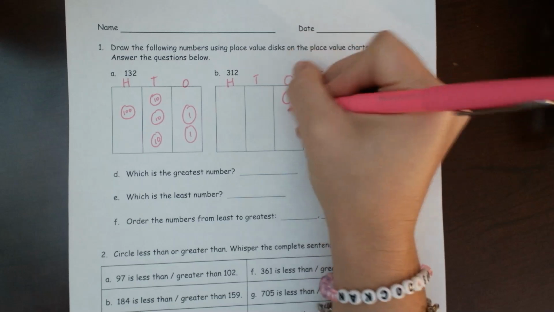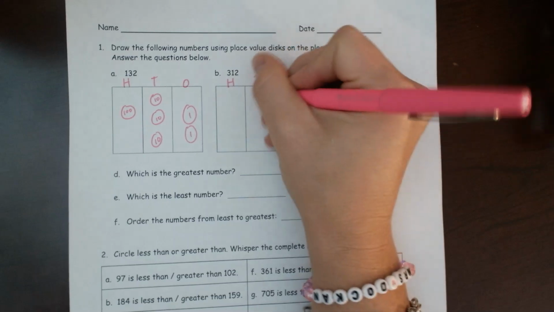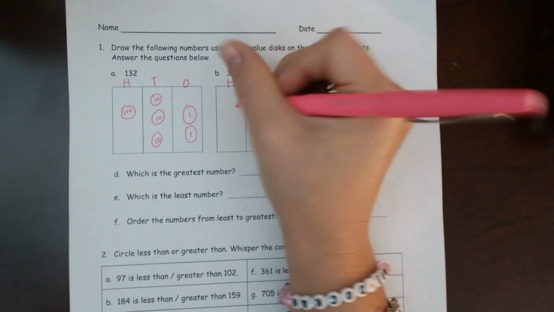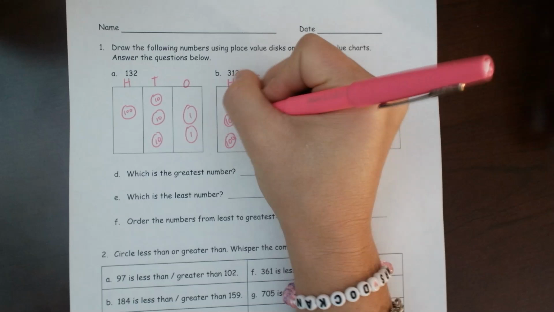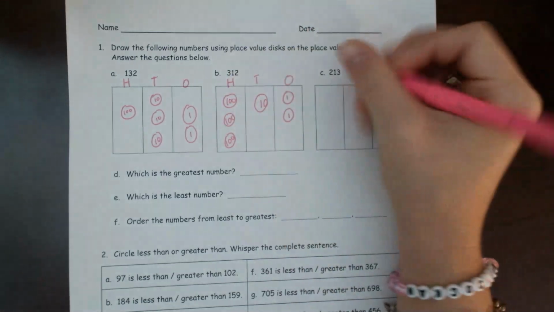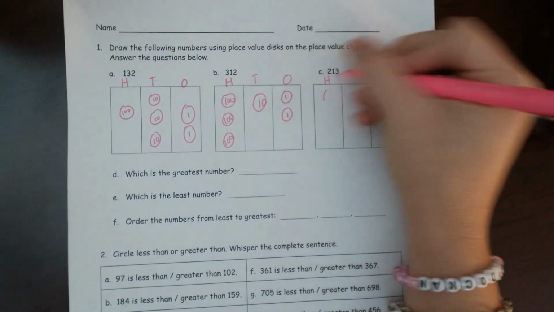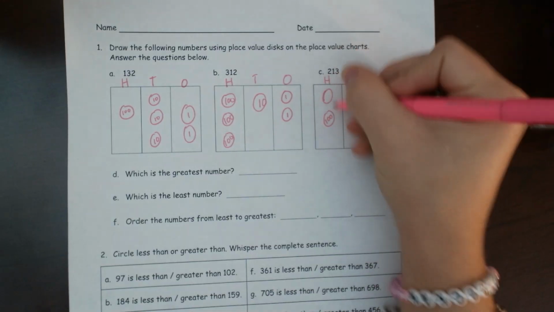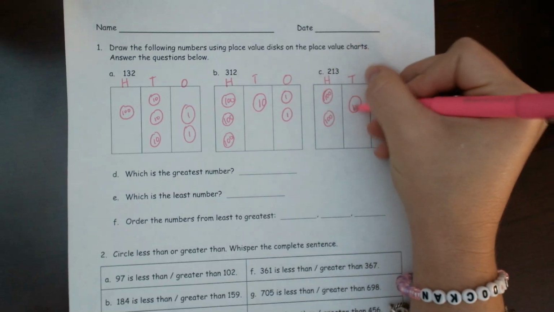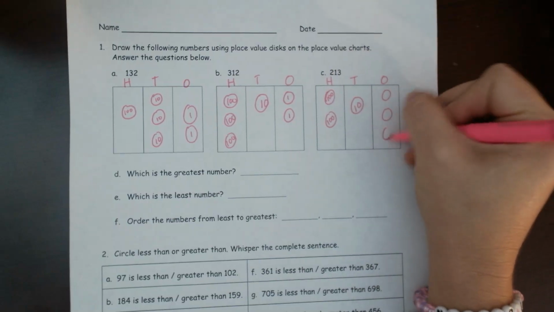So I have 2 ones, I have 1 ten, and I have 3 hundreds. Then 213, hundreds, tens, ones. I have 2 hundreds, 1 ten, 3 ones.